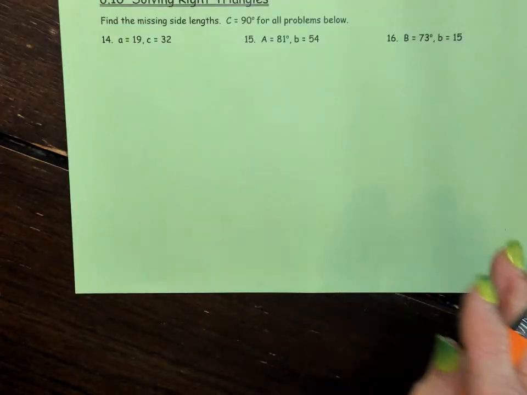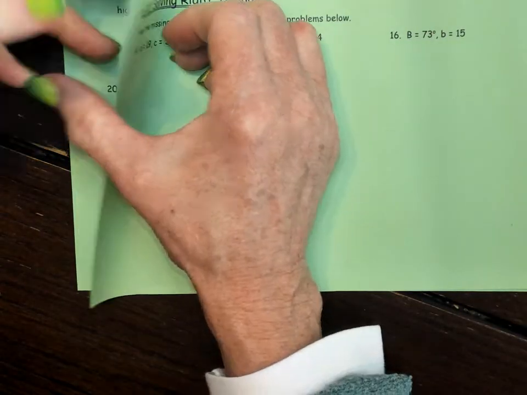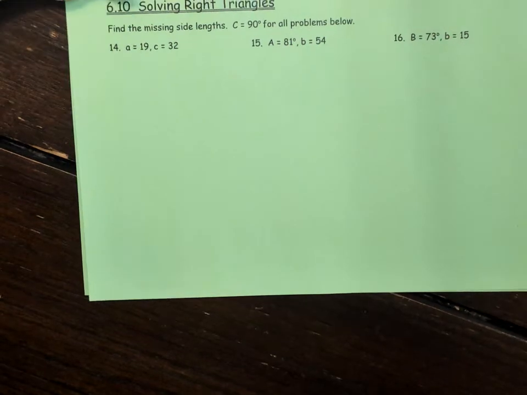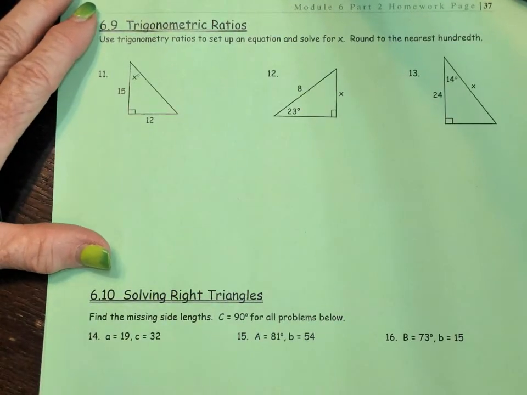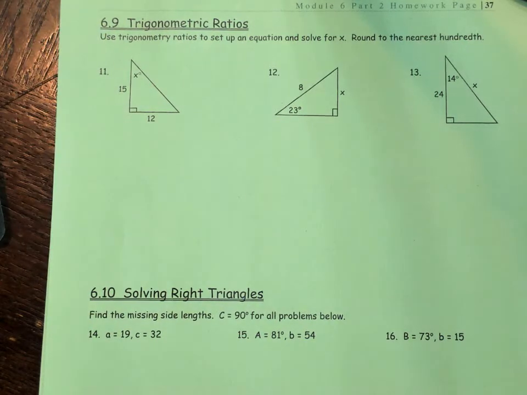Okay? Some of this stuff should be coming old hat by now. We've done so much of this. It should be almost pretty automatic at this point.